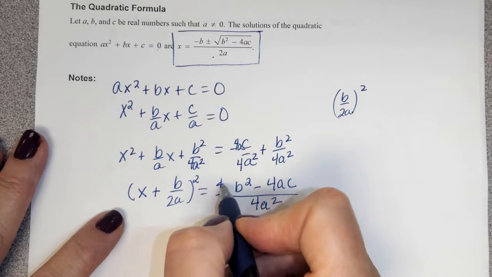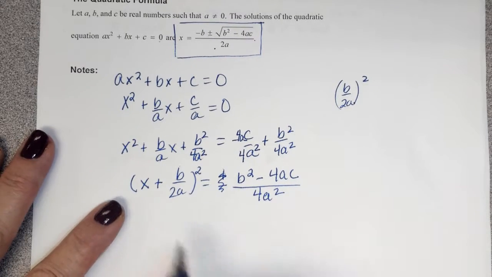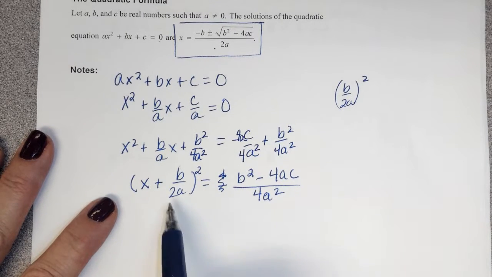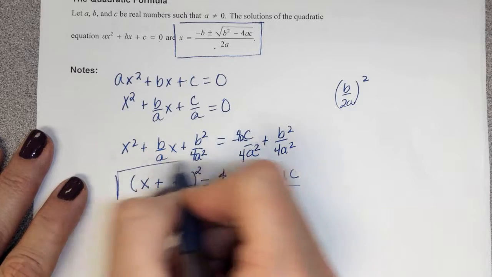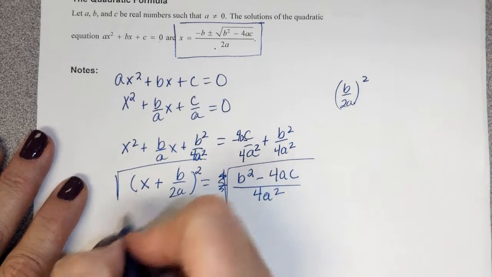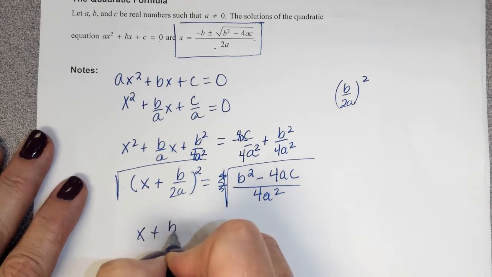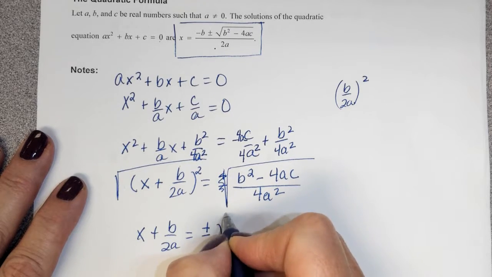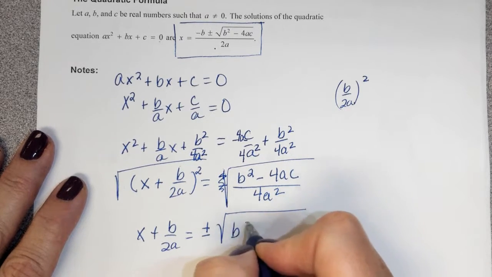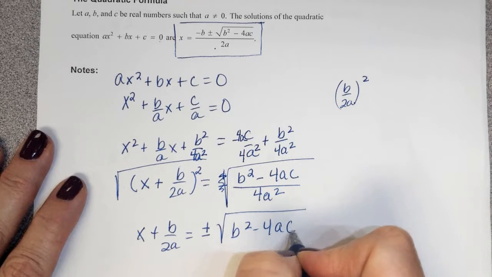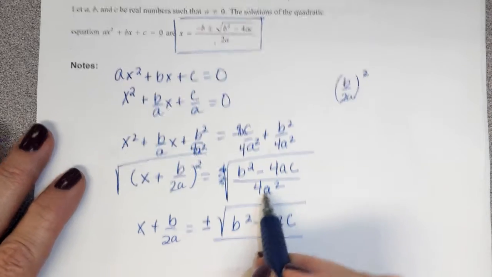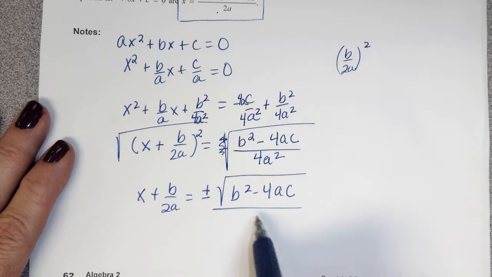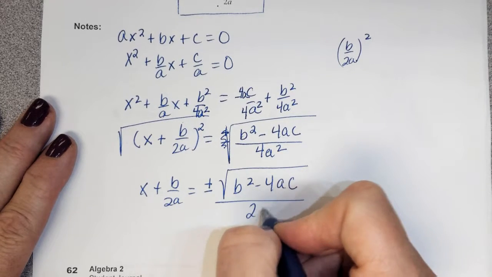Oh, why did I put that? I don't want that yet. Now what do I have to do? Take the square root. So I have x plus b over 2a equals, now the plus or minus, the square root of b squared minus 4ac, and I can take the square root of this. What is the square root of 4a squared? 2a.